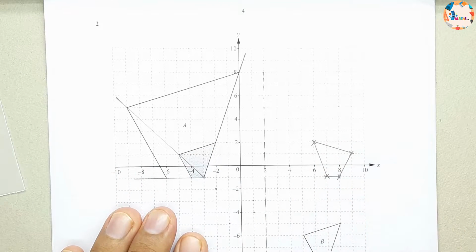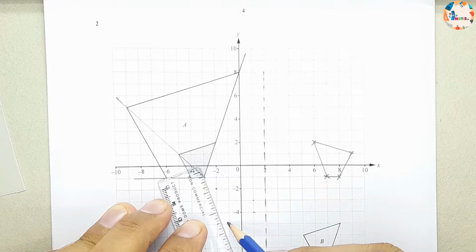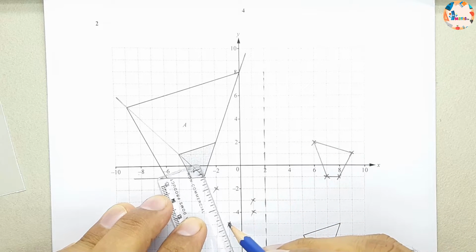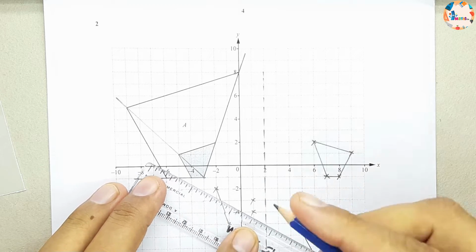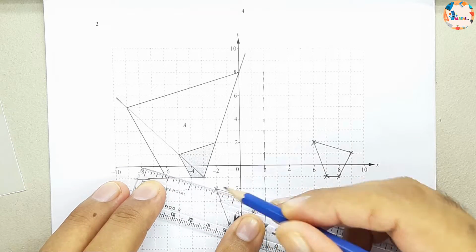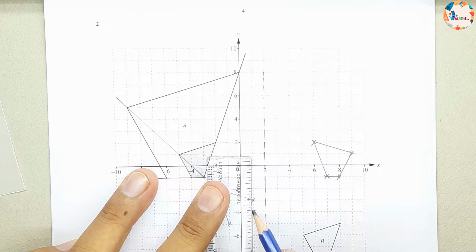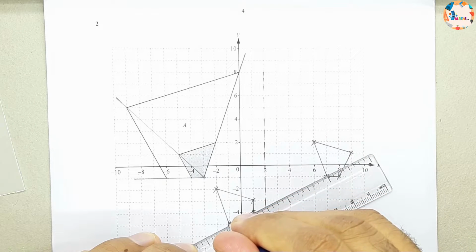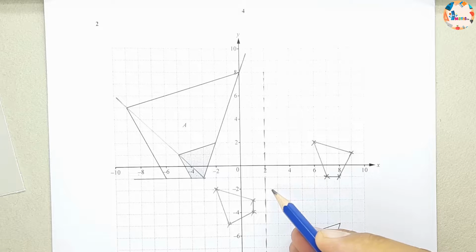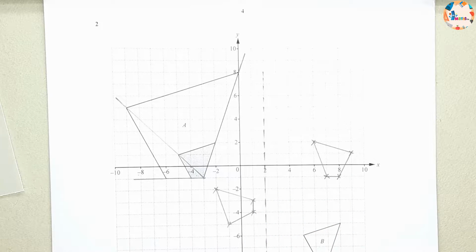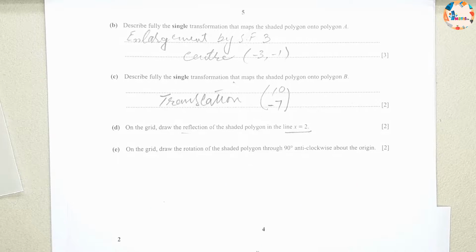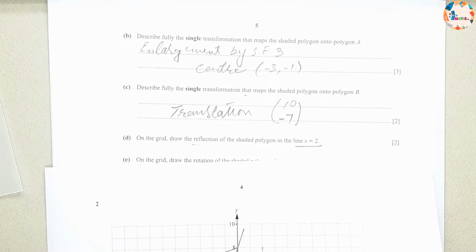Now we'll remove the tracing paper and we can join these points. We can put cross first. This one is the indication of the points, and now we can join this and this one as well. Now this will be over here, the last line, this one. So this is basically rotated, rotation anti-clockwise 90 degree and about the origin. This is what we have done, this last part of this question.